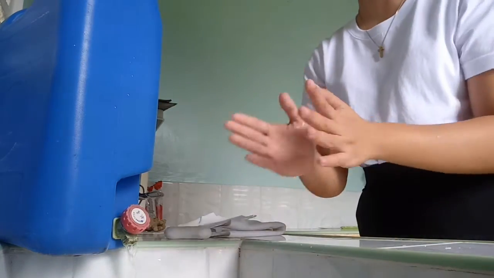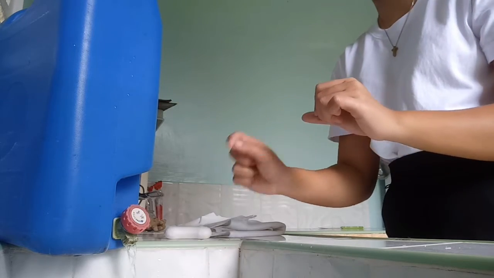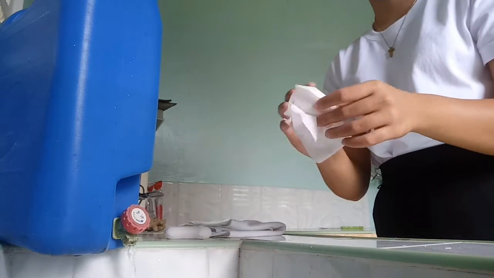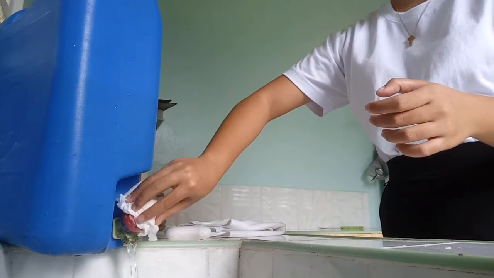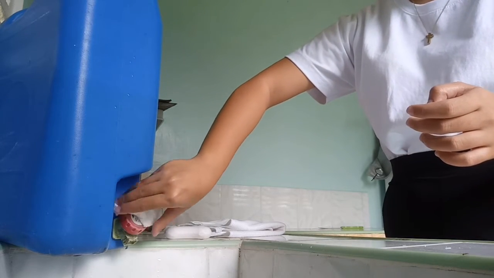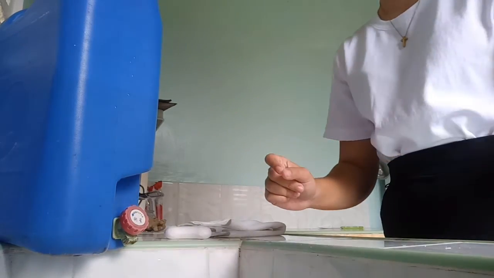And now we are done, and we have to turn off the faucet using the paper square, and we have to discard it.